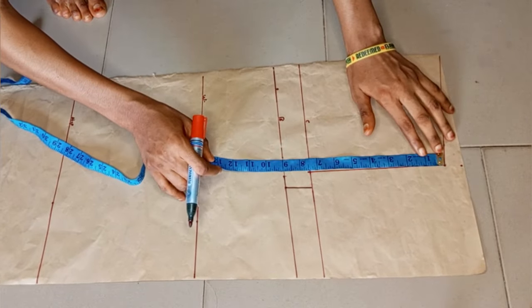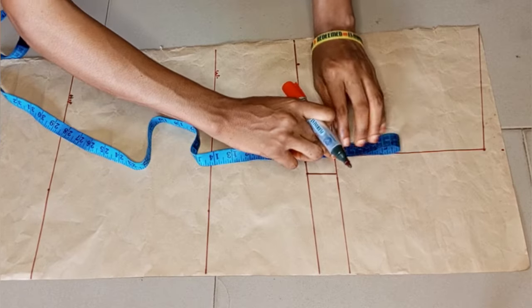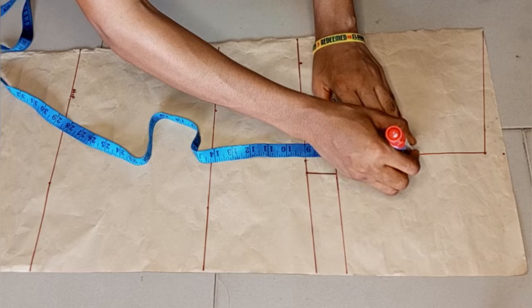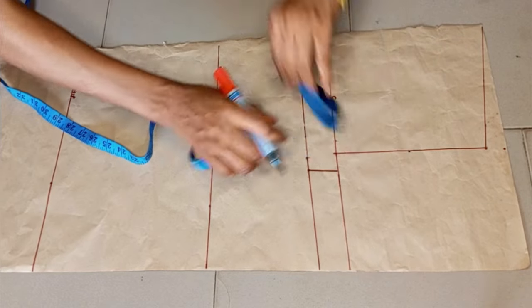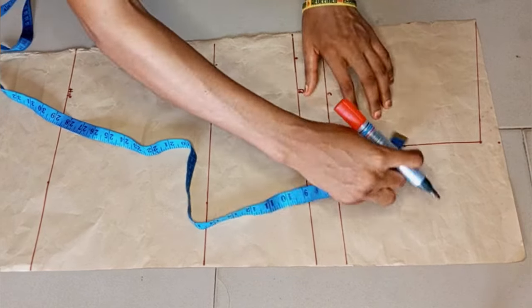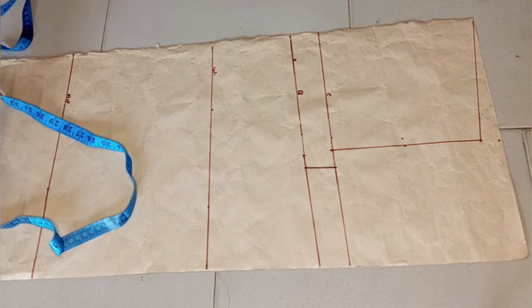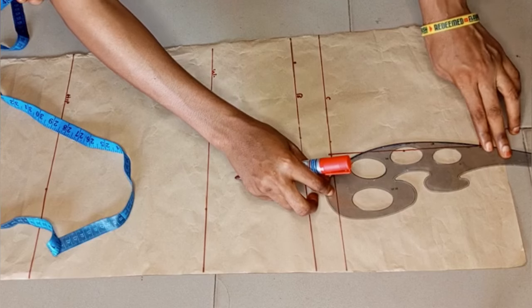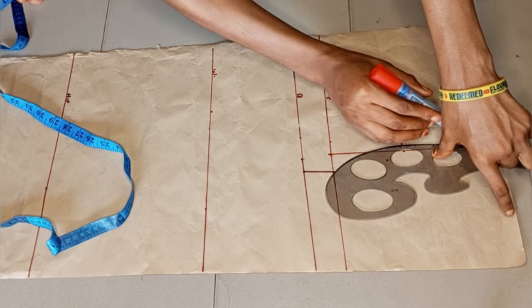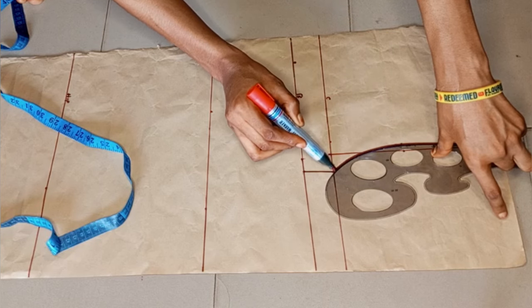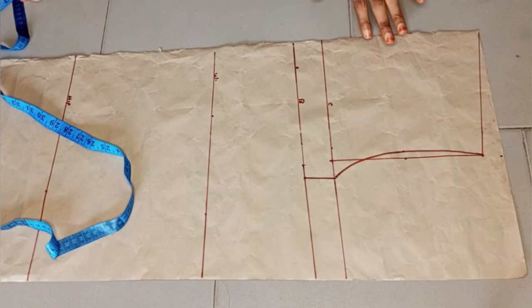I'll measure this arm length line and divide it into 2 equal halves to get the midpoint. On that point, I'm going to go in by half an inch. And I'm going to connect all the points with my curve rule all the way to the chest line, like so. So this is our arm curve.